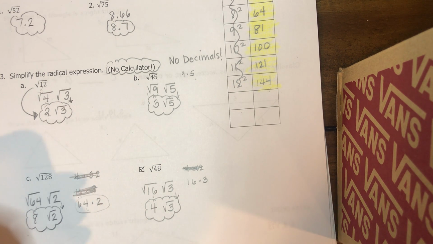So we're going to stop there. Tomorrow will be part 2 of simplifying radicals.